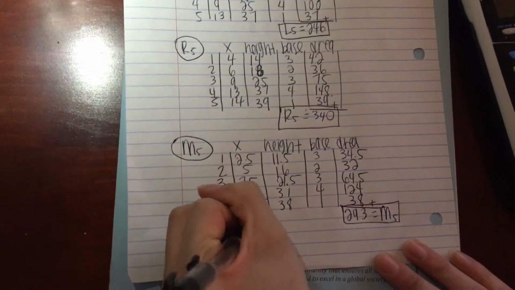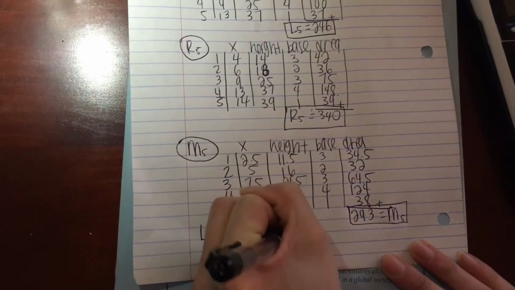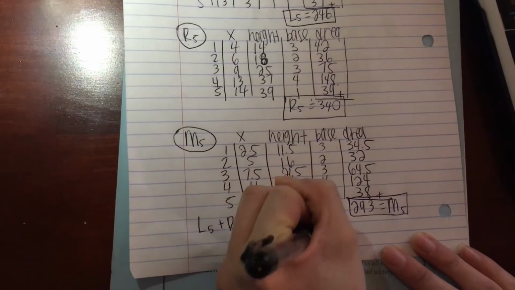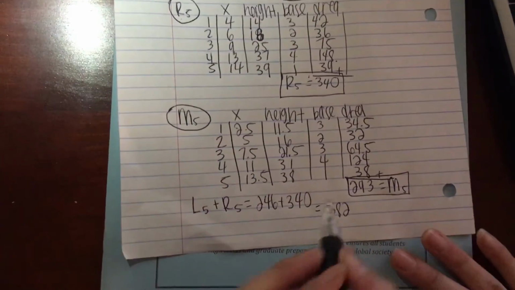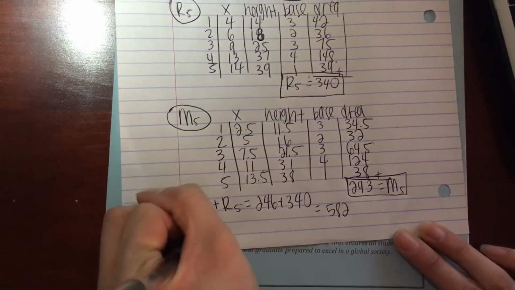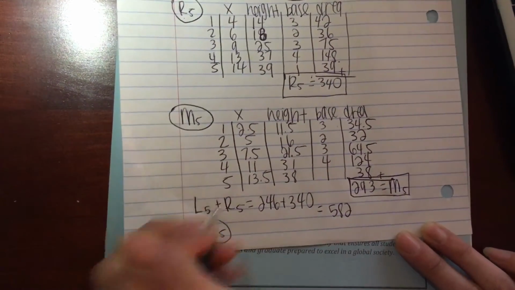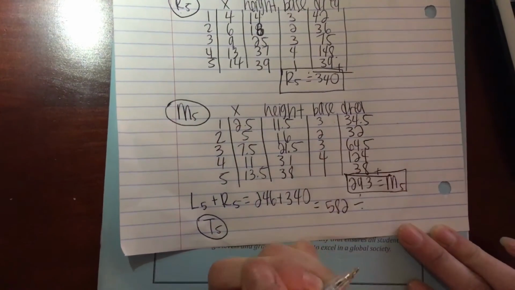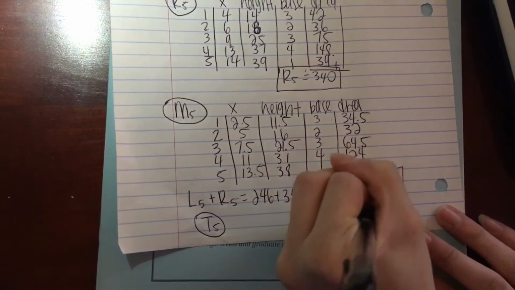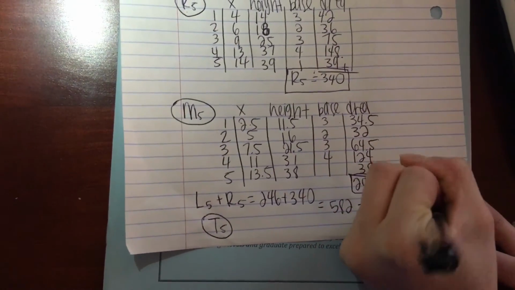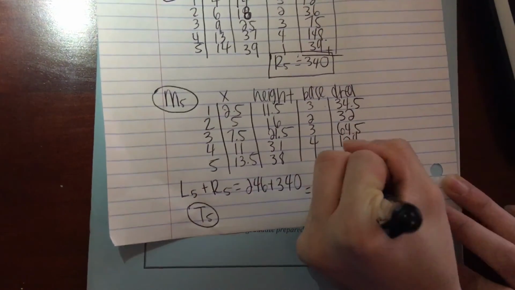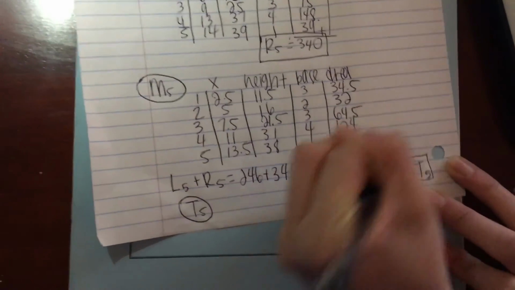So that's 246 plus 340, which equals 582. And that's not all you're going to do for trapezoid of 5. You are going to divide that by 2. So when I divide it by 2, I get 291, which equals the trapezoid area of 5 rectangles. And then you are done.